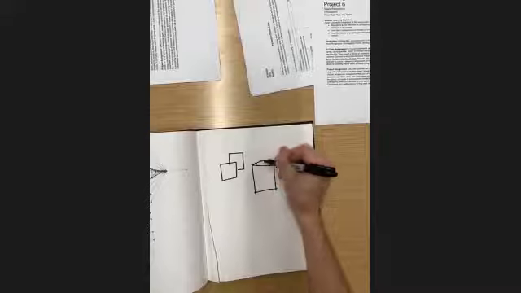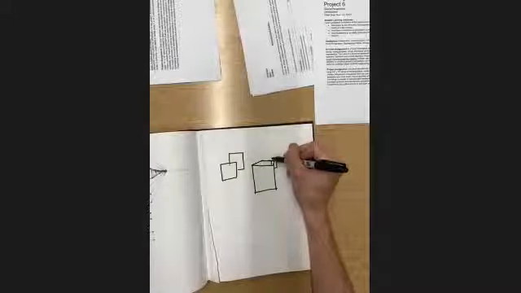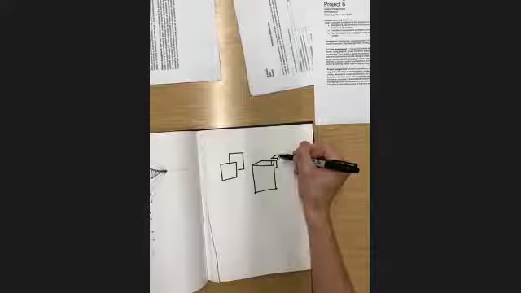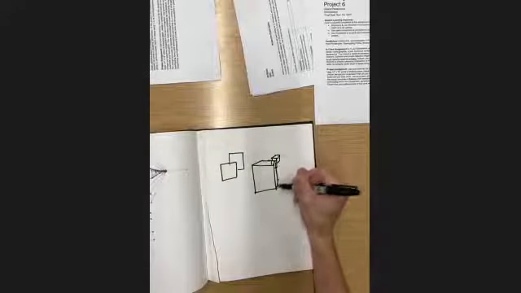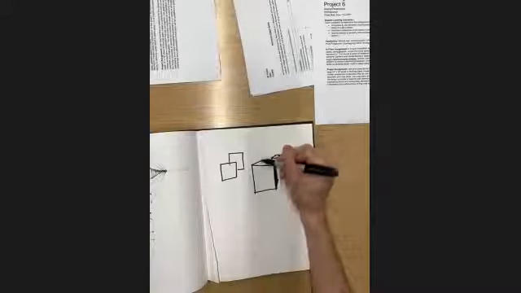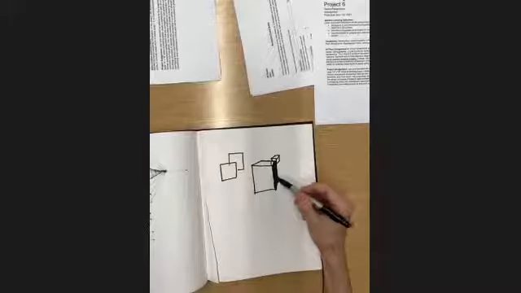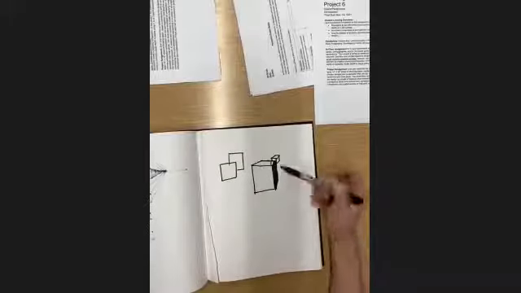And then putting in some more perspective allows these shapes to be pushed even more.